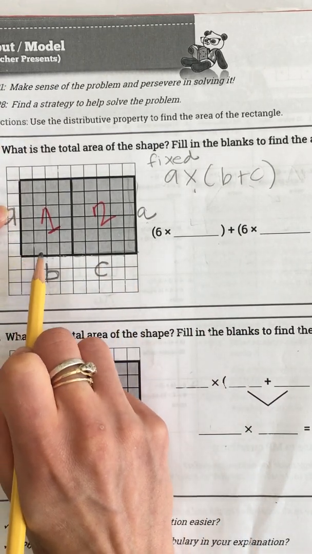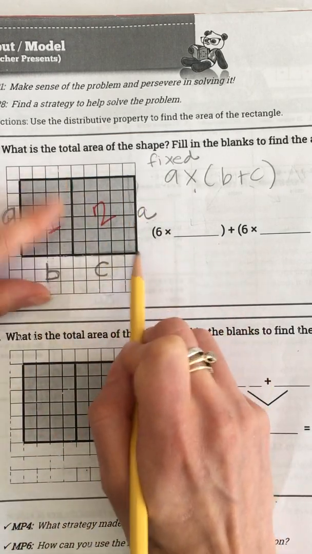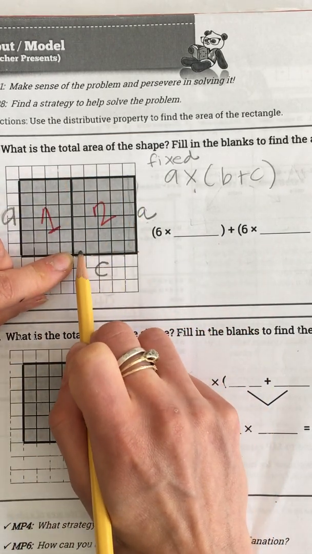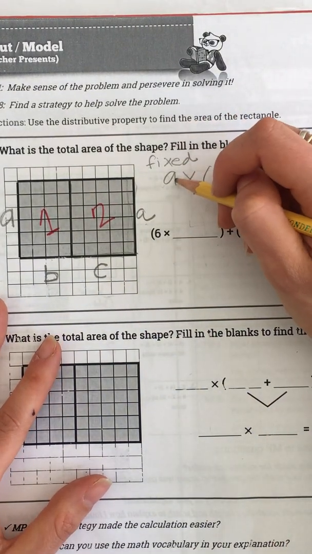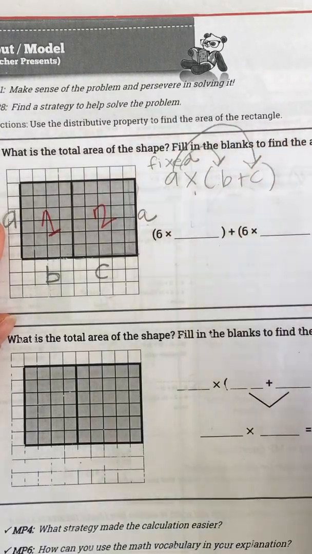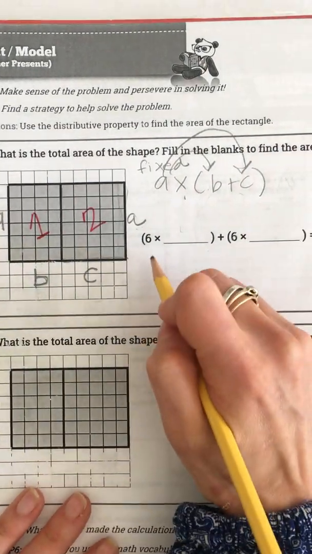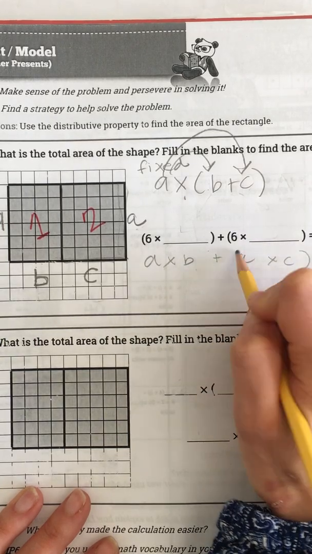So B is 1, 2, 3, 4. So A and B. And then C is 1, 2, 3, 4, 5. Okay, so let's look over here because now we're going to take our fixed number and we're going to distribute it. A times B plus A times C.